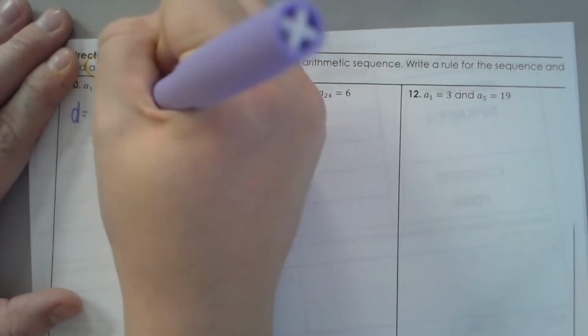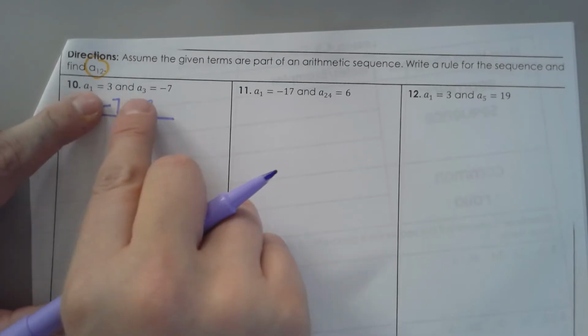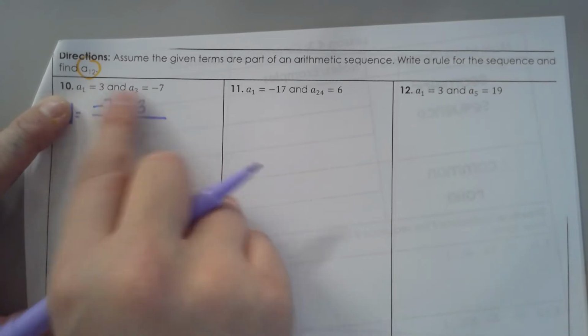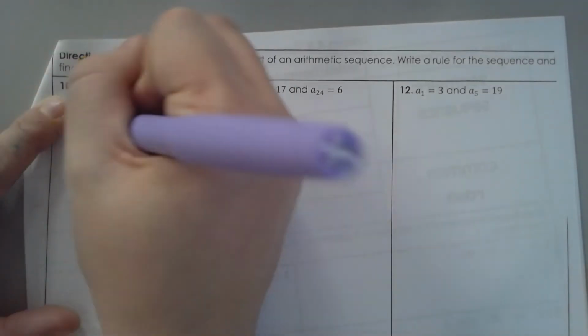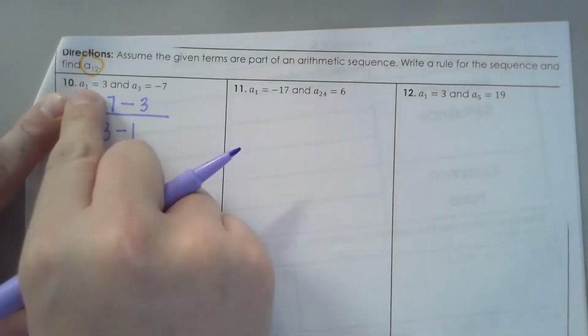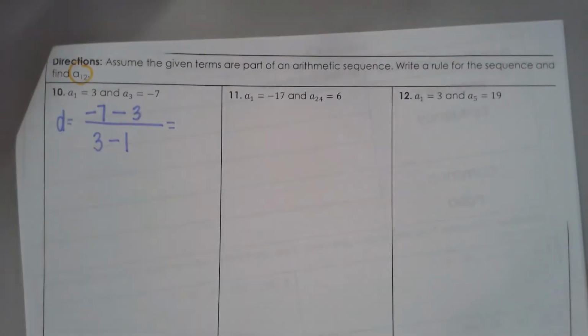So negative 7 minus 3. And then we're going to divide that by how many spaces we've got between those two terms. So we're going to do 3, because it's the third term, minus 1, the first term. And you can just type that all in your calculator.